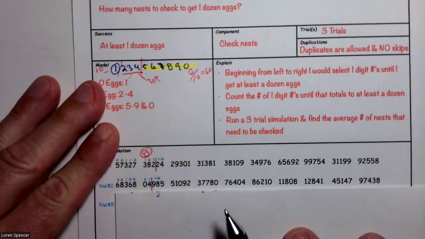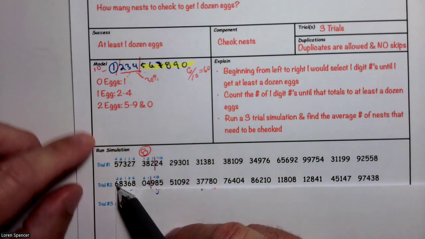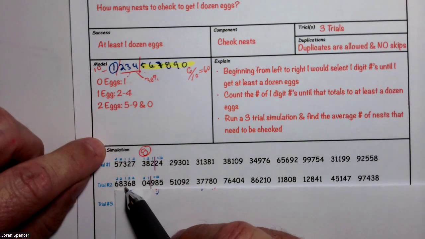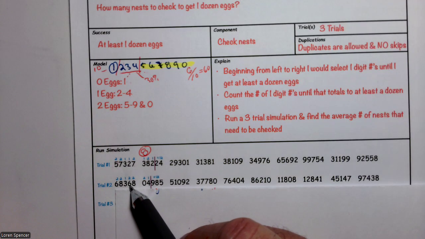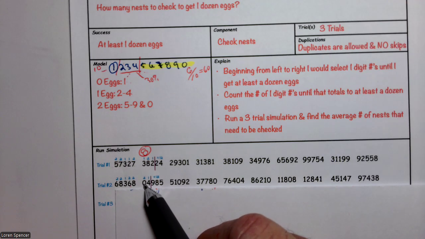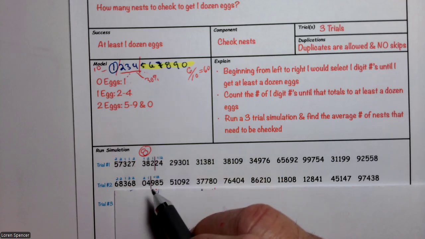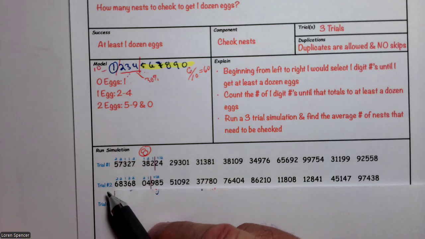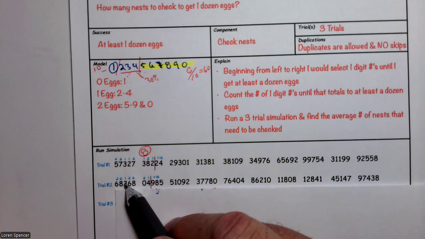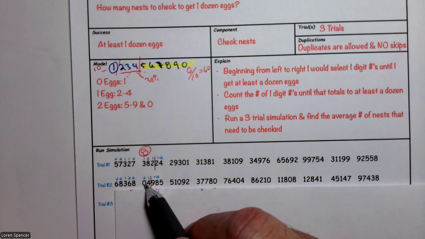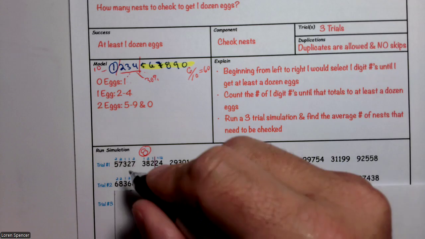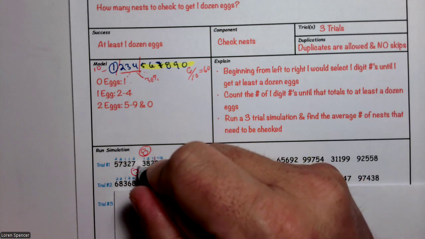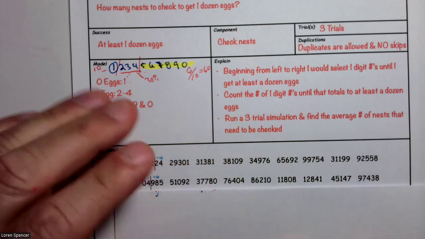Going to the second trial, where we start on a new row, the 6 is 2 eggs, 2 eggs. The 3 is 1 egg. The 6 is 2 eggs. And remember, repeats are allowed because we're working with percentages. We have 2 eggs. 0, even though it says 0, remember we assigned that as 2 eggs, and 4 is 1. In this case we have 2, 4, 5, 6, 7, 8, 9, 10, 11, 12, and we tried 7 nests. So to get to 12 eggs, we tried 7 nests.